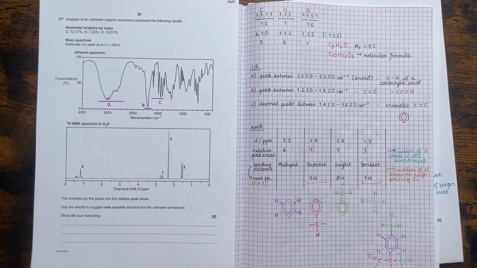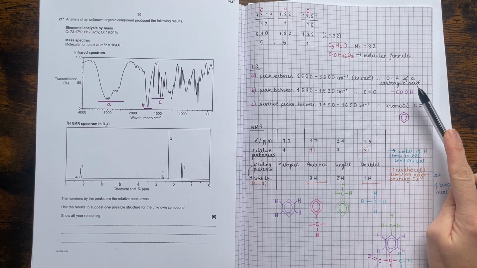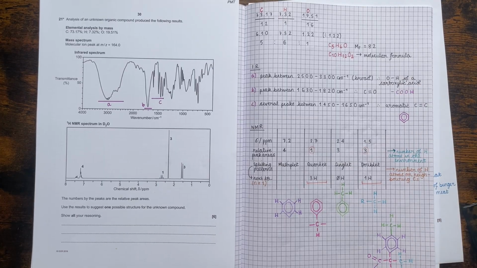So let's see if that works in terms of, do I have 10 carbons? 1, 2, 3, 4, 5, 6, 7, 8, 9, 10. 12 hydrogens, 1, 2, 3, 4, 5, 6, 7, 8, 9, 10, 11, 12. And 2 oxygens, 1, 2. So it meets the molecular formula. I've got an OH of a carboxylic acid, I've got the CO for the carboxylic acid, and I potentially had a benzene ring. All of those have been accounted for.